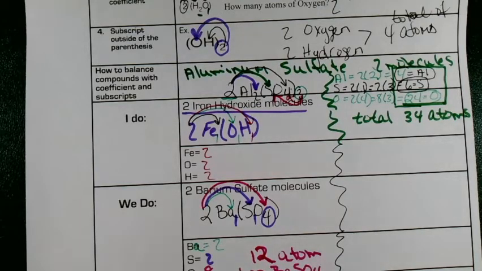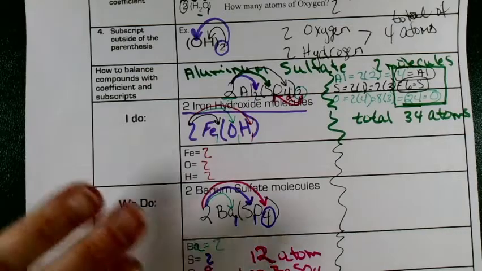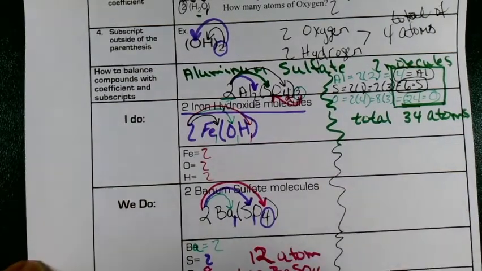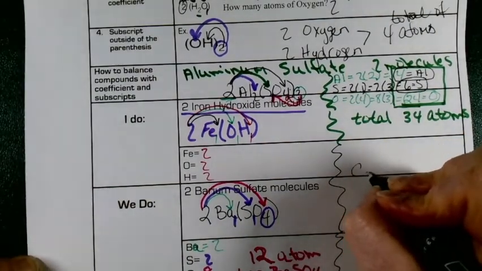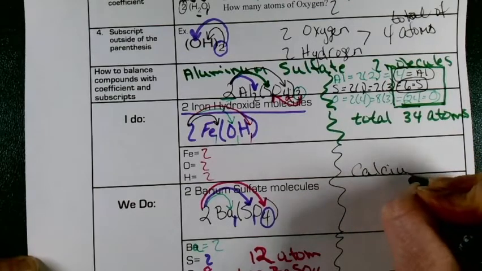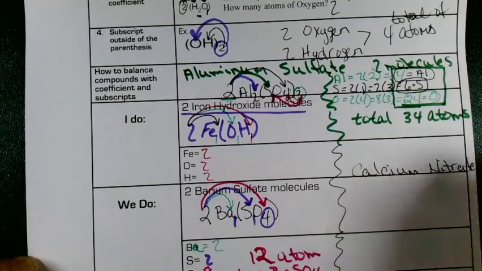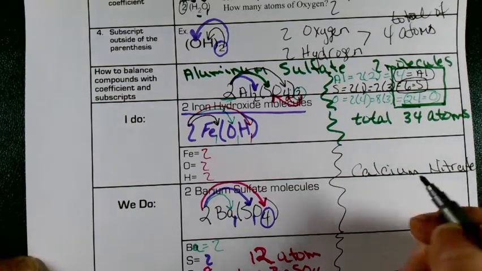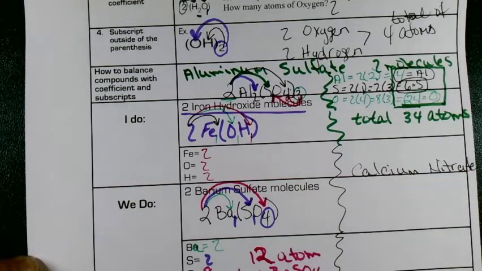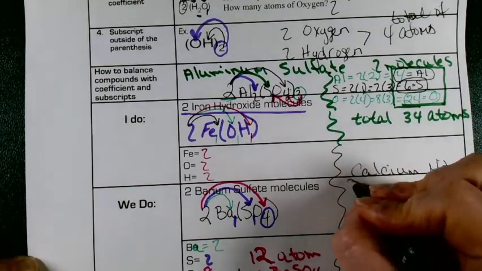All right, like I said, we're going to do one more, and then we're going to move on to looking at chemical equations. So on my right-hand side, I'm going to do one more example. So I'm going to do calcium nitrate. The formula, 2 molecules to be specific of it.